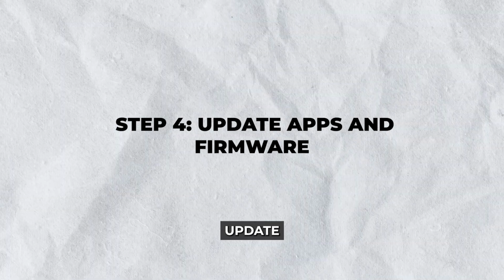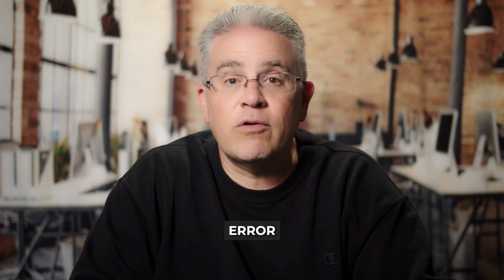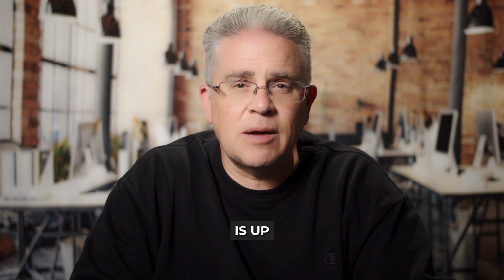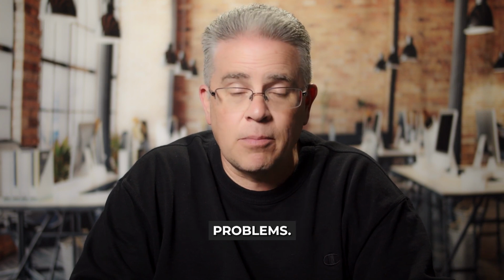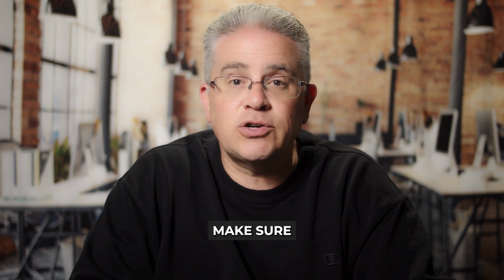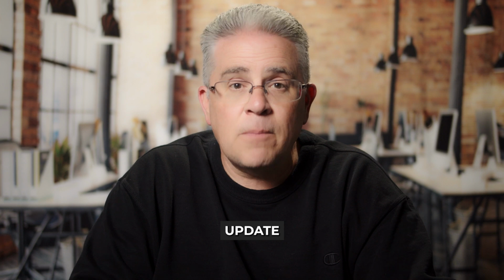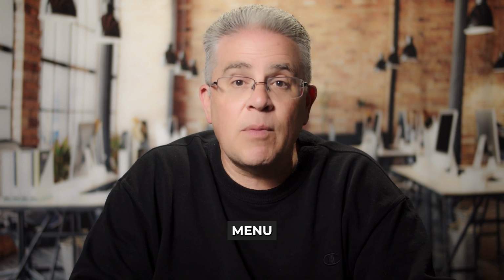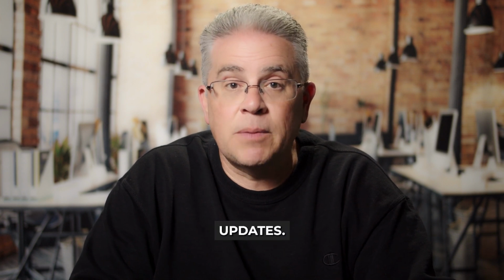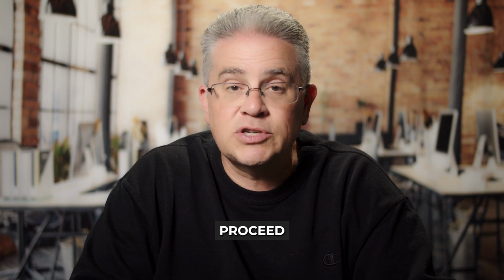Step 4. Update apps and firmware. Outdated apps and firmware can also trigger Google error 405. Ensuring everything is up to date can prevent compatibility problems. Update your apps. Go to your TV's app store and check for updates. Make sure all your apps, especially web browsers, are updated to the latest versions. Update TV firmware. Head to the settings menu of your TV and look for system updates. If an update is available, proceed to install it.